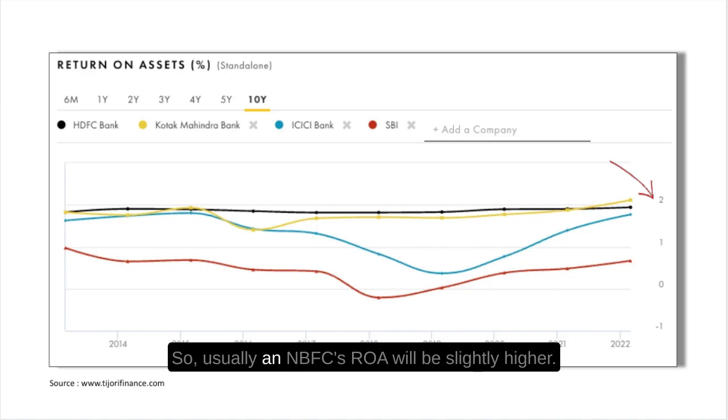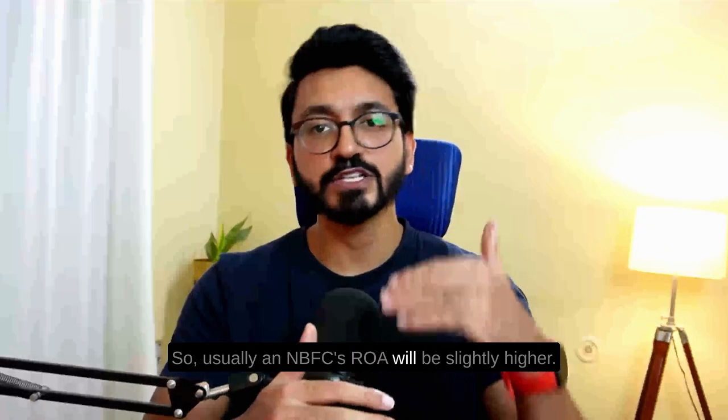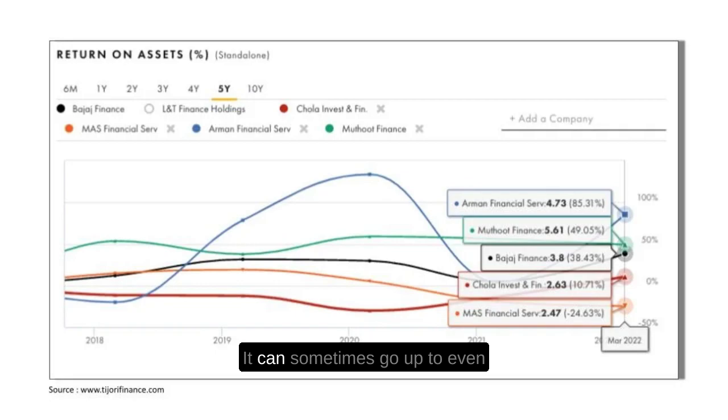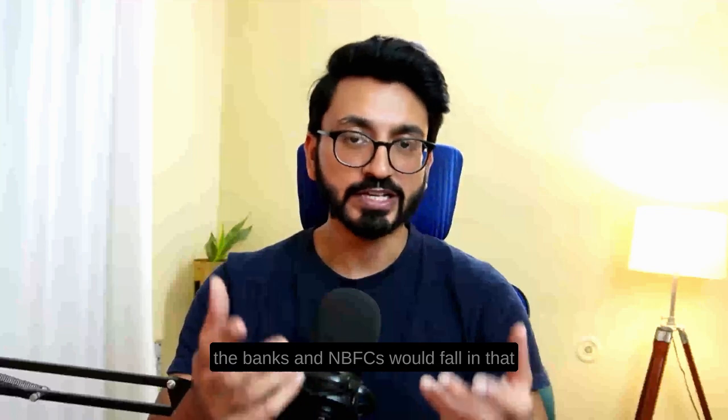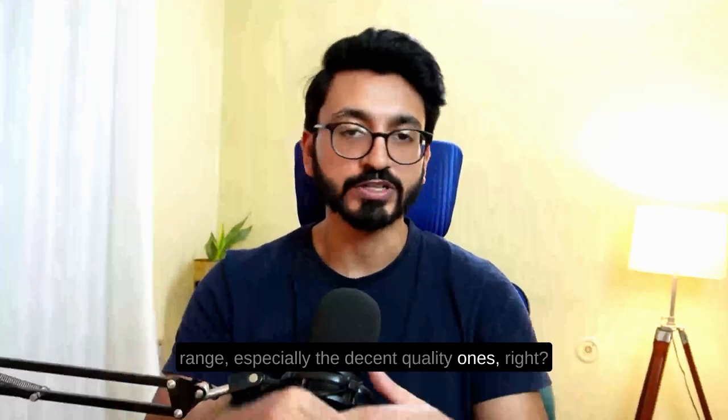And usually NBFCs का जो ROA will be slightly higher. It can sometimes go up to even 5%. In rare cases, even 6-7%. But that is the rough range, right? So somewhere around 1 to 5%. Most of the banks and NBFCs would fall in that range, especially the decent quality ones, right?